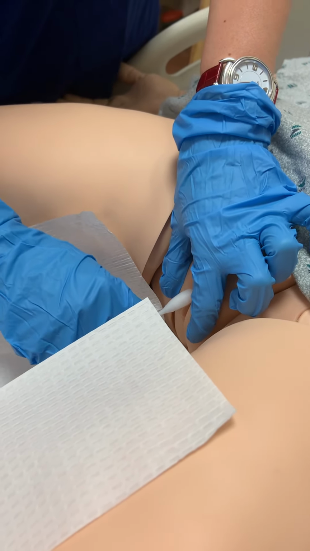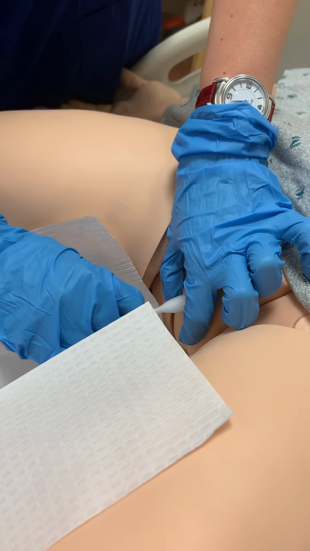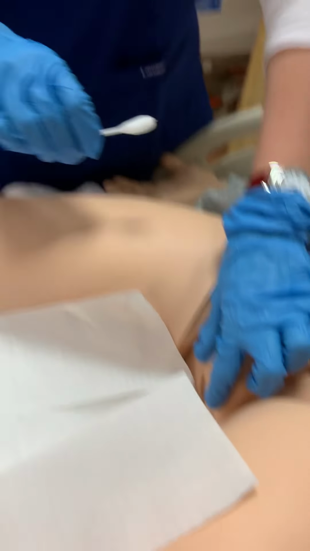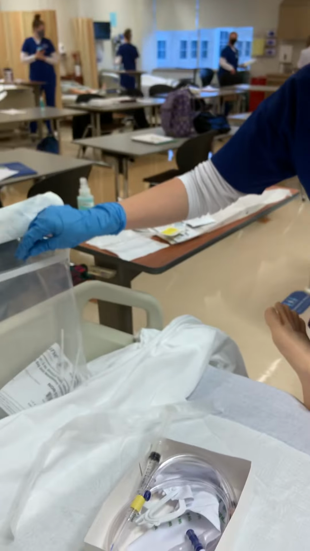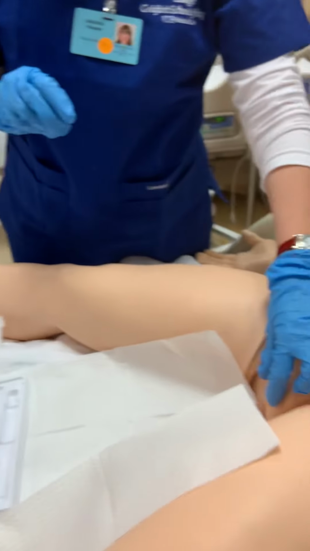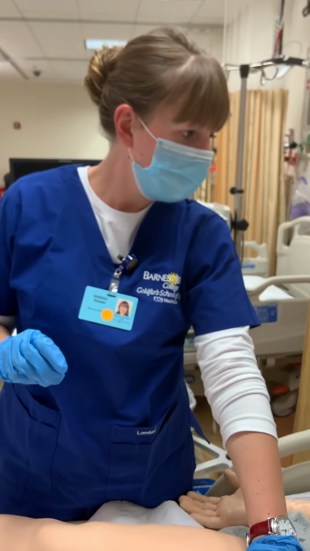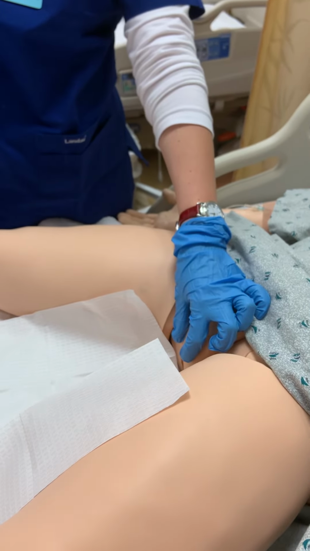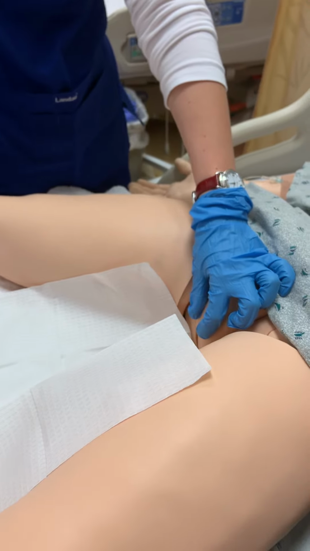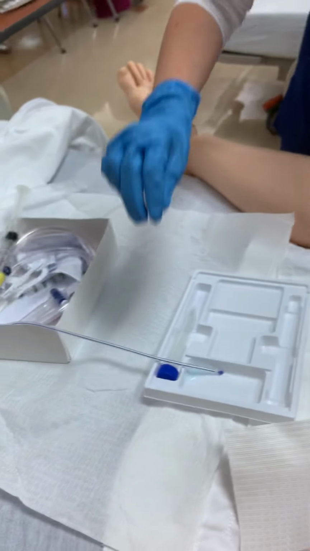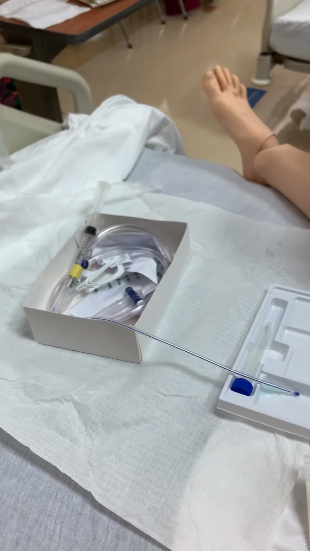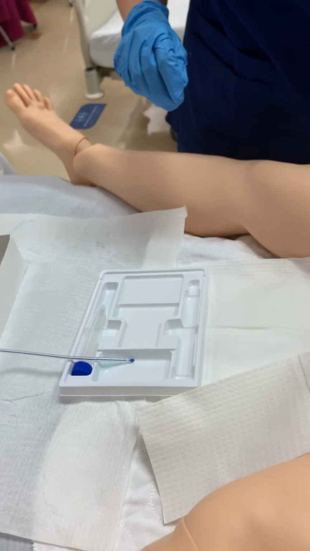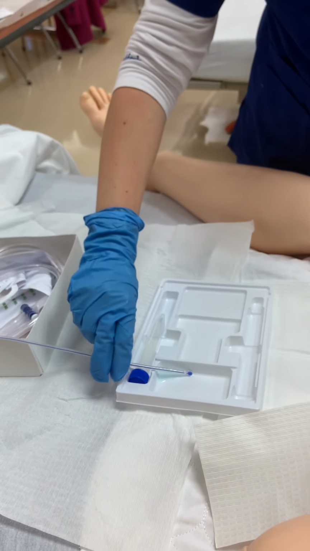You still doing okay, ma'am? Yep. Thank you for asking. Okay. Alright, so now I'm about to insert the catheter. I just wanted to let you know and make sure that's okay. Yes, thank you so much for asking. Absolutely. Okay, and please, if you feel any discomfort during this, please let me know, okay? Okay, I will.